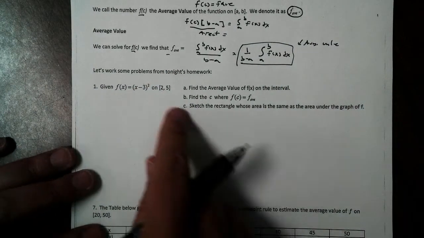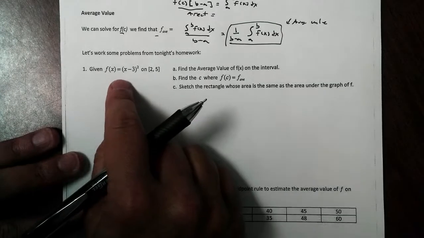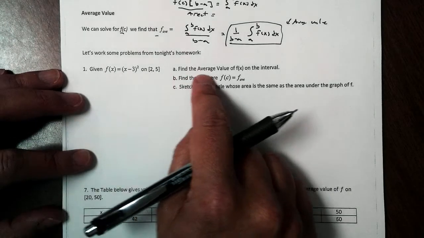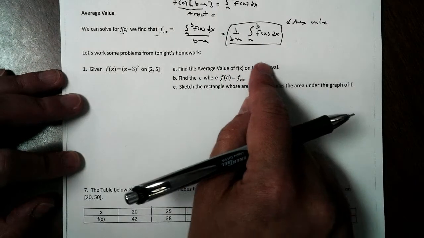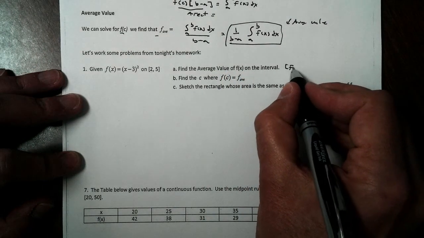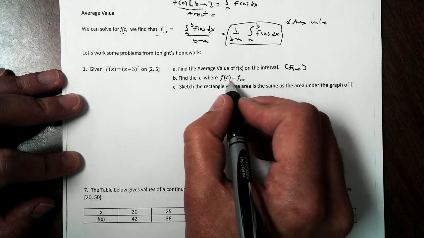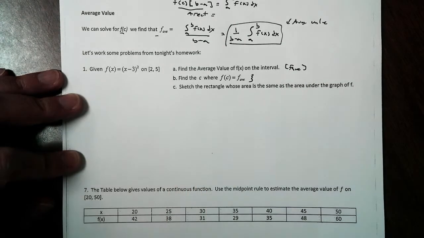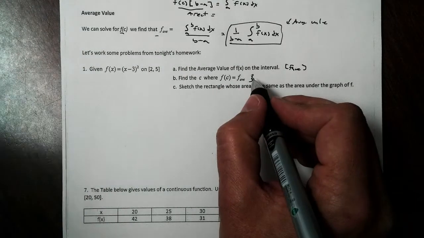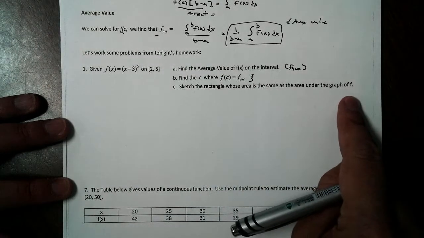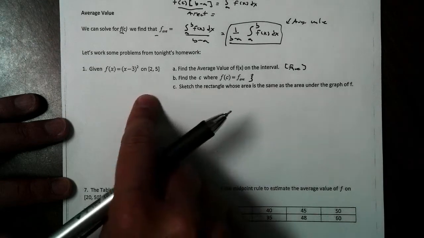So let's take a look at an example. We're given this parabola right here on the domain 2 to 5. We want to find the average value of the function, our fave, and then they want to find out where the average value equals the function. This is the one that most people miss. It's very similar to what we did for MVT and IVT. And then we want to sketch the rectangle whose area is the same as that graph. And that's going to be pretty easy to do.